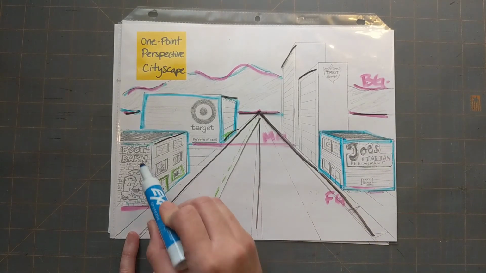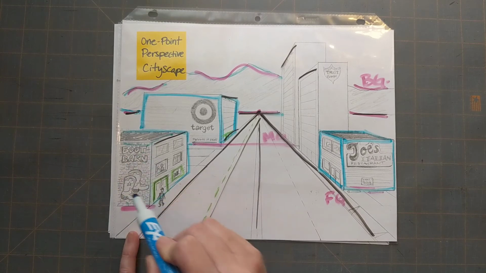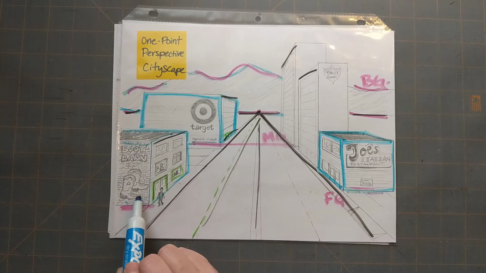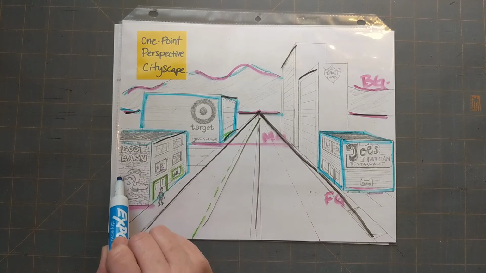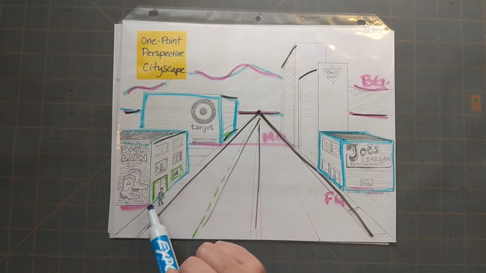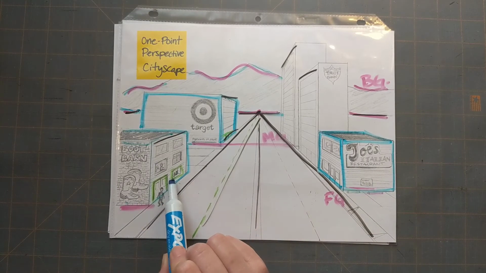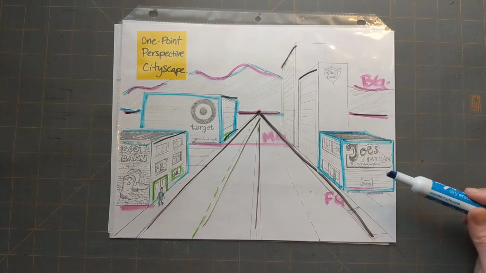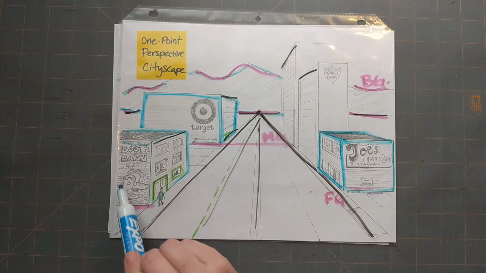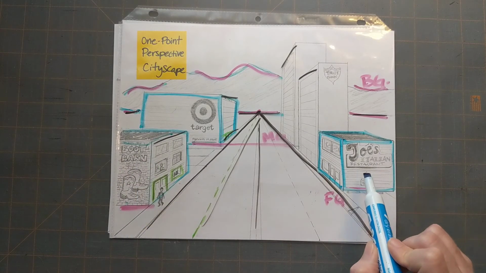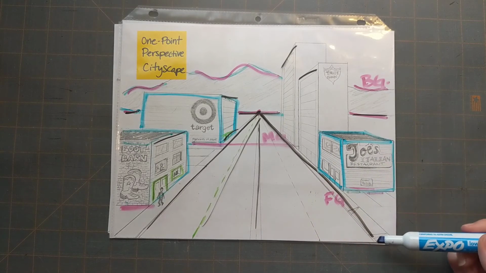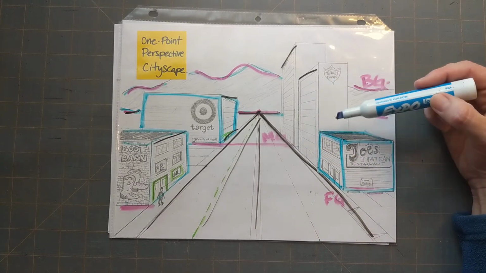We can see on the objects or the forms that are lower on the picture plane, we can see the details of the texture on the side of these buildings. We can see the details of what's going on inside the windows. We can read the signs clearly. So there's more visible content or details on the objects that are lower on the picture plane than the ones that are further away.